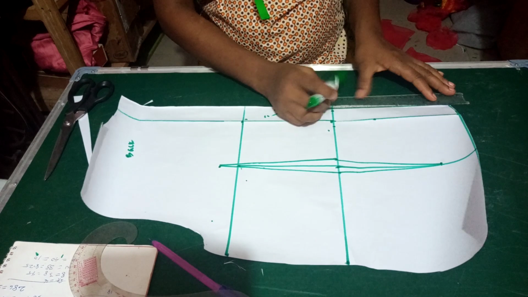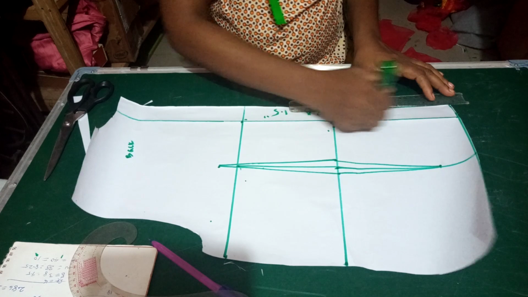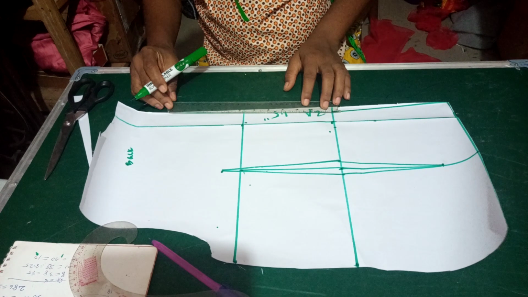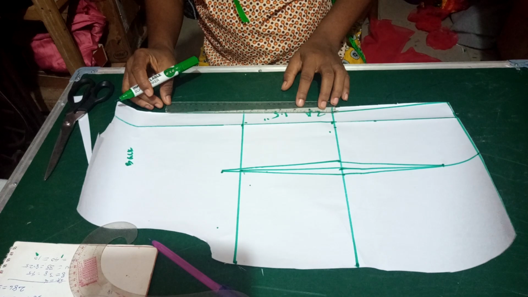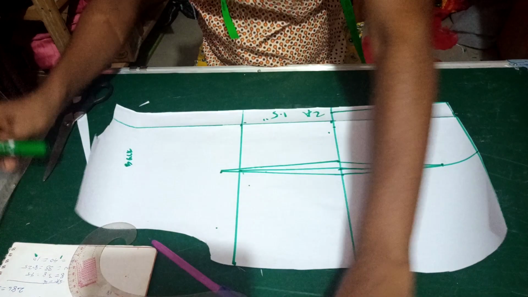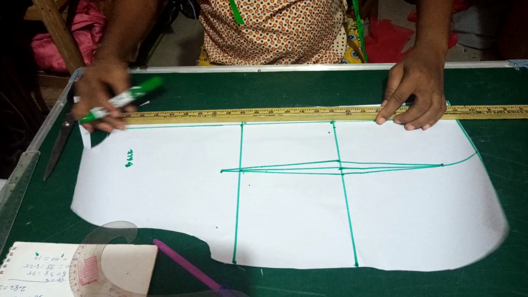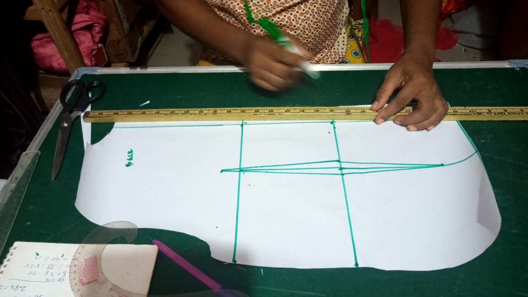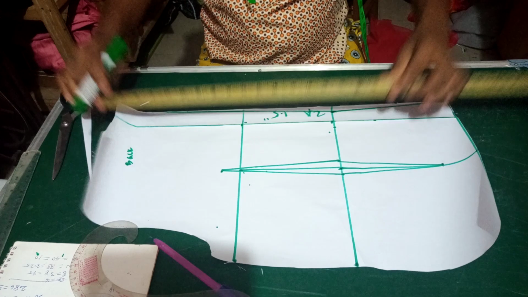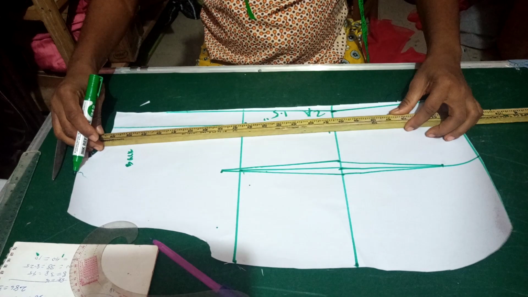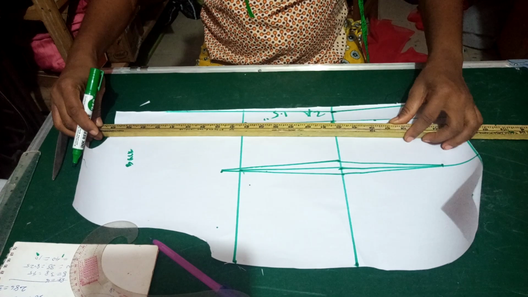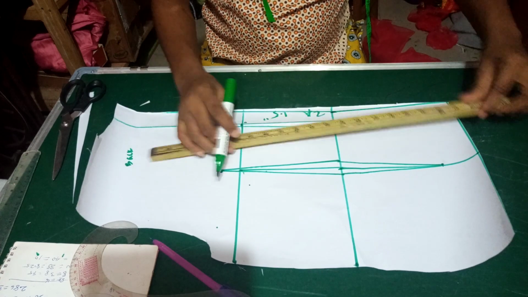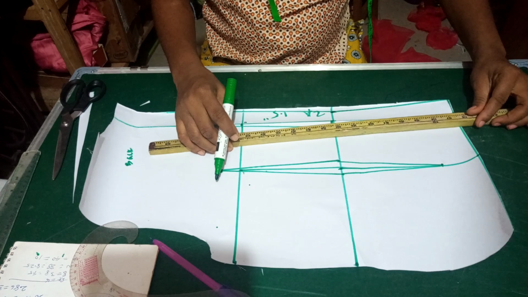Then after marking it, you can connect it to the tip of your dress, just to give it a little slant inwards, okay? And this also, you connect it like so.